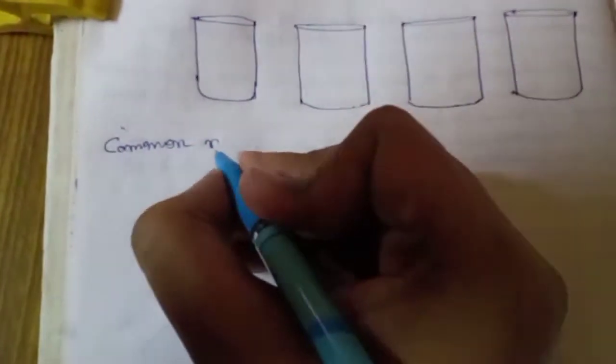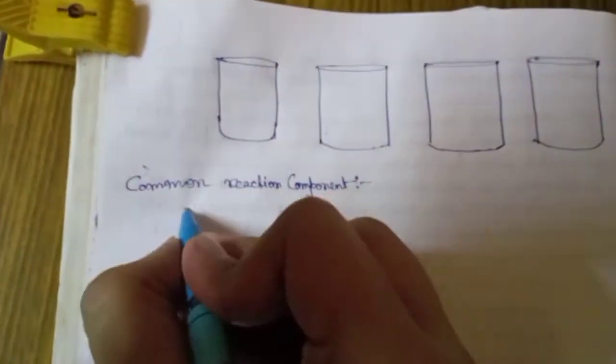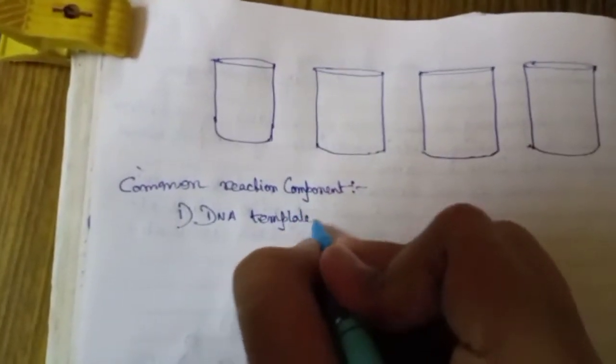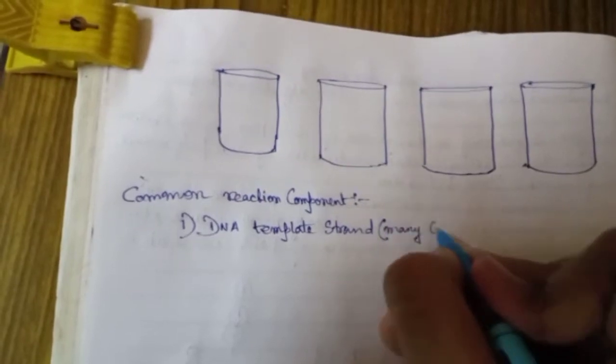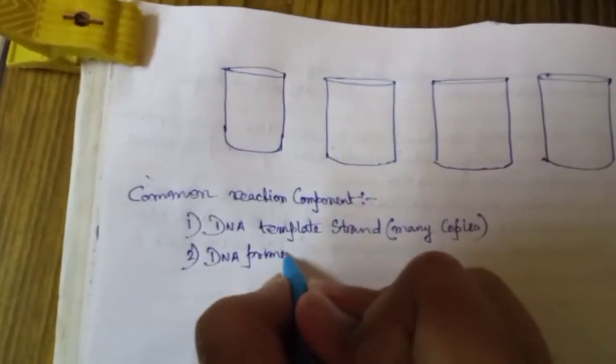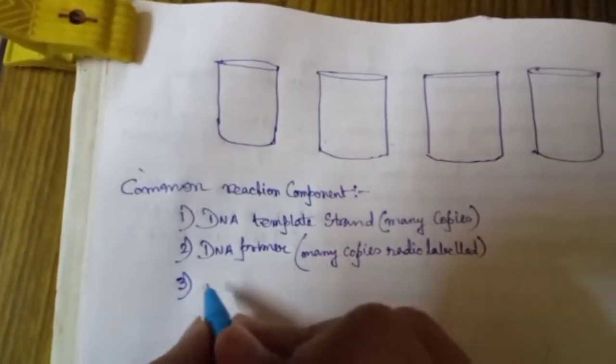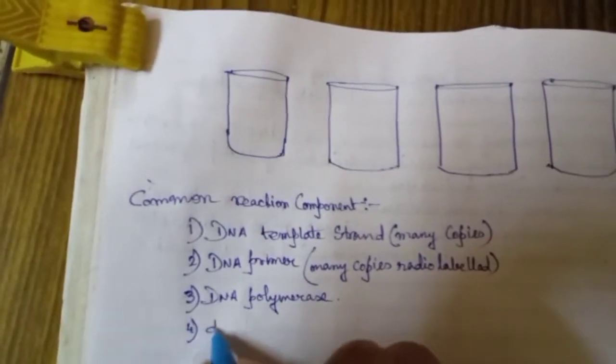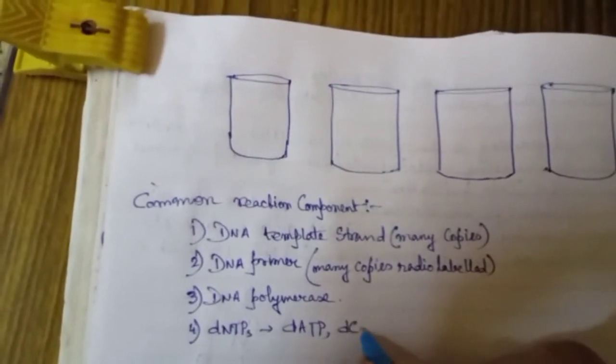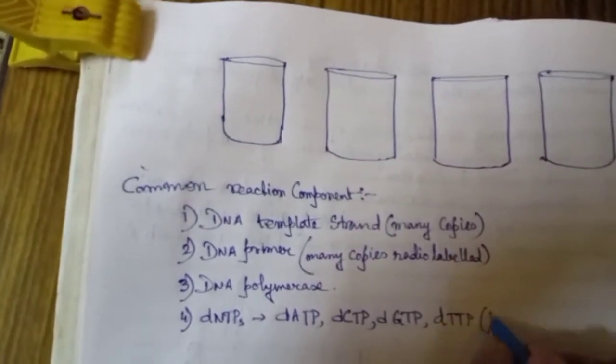Now the most important process is the chain termination reaction. We have to add all components for the polymerization into these 4 reaction mixture tubes. The common reaction components are many copies of DNA template strand, many copies of radiolabeled DNA primer, DNA polymerase, and deoxyribonucleotides, maybe dATP, dCTP, dGTP, dTTP, in large amounts. All are the common reaction components.